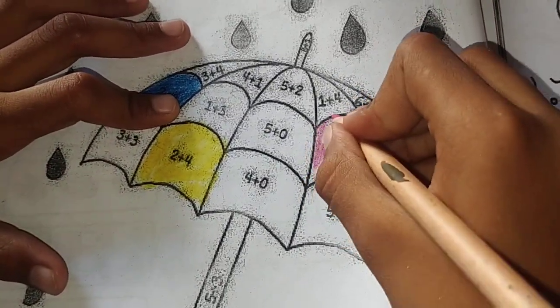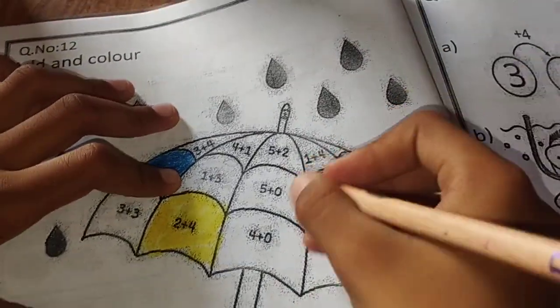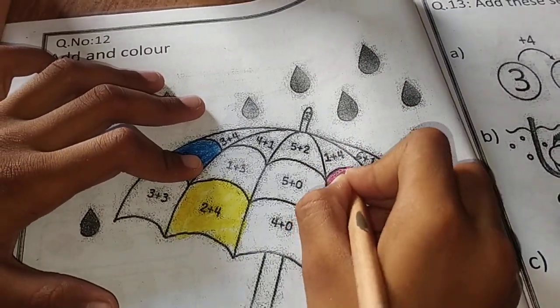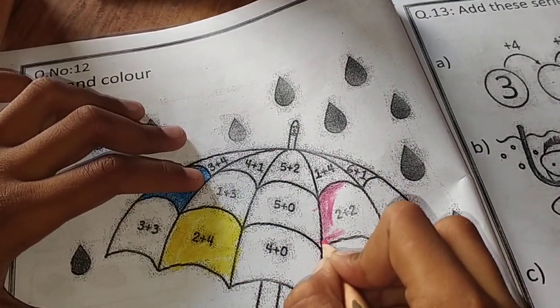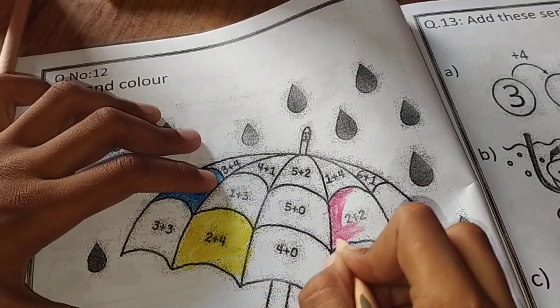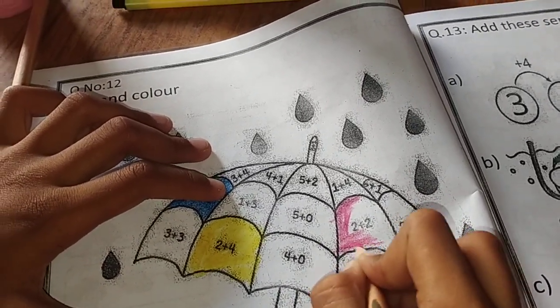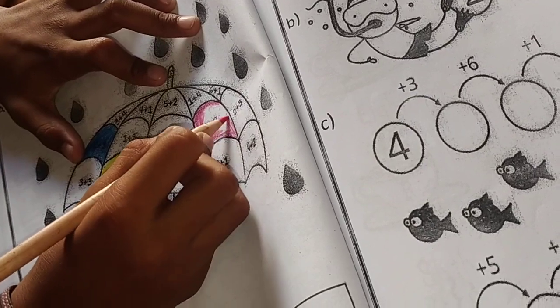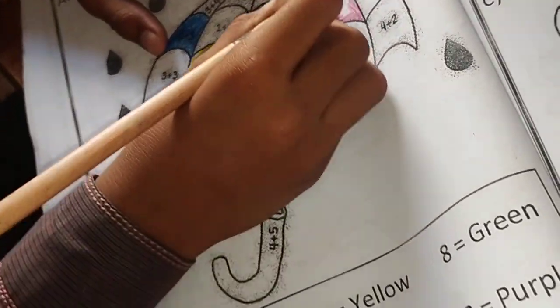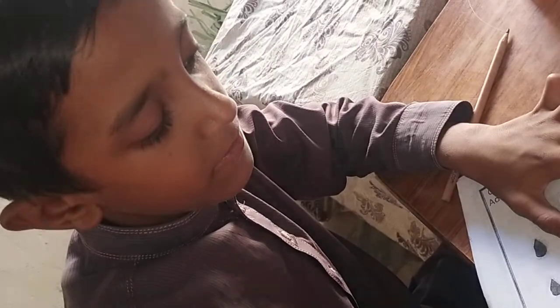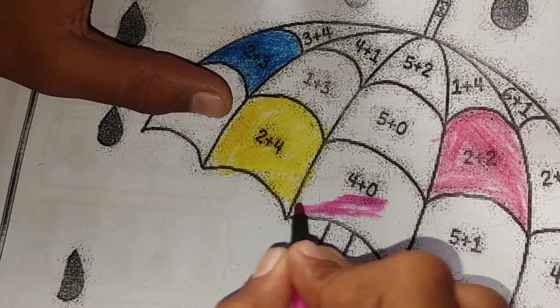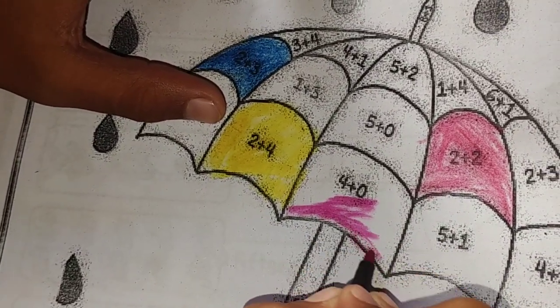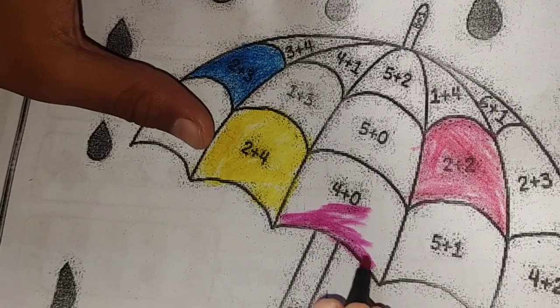This is a great activity of addition. Then right. Right. Complete. Very good. 4 add 0 equal 4. The color in the block of 4 is pink.